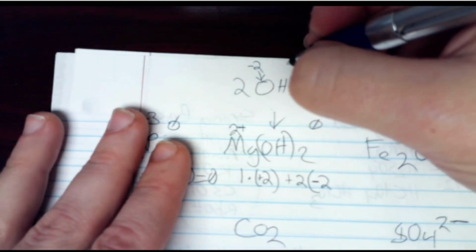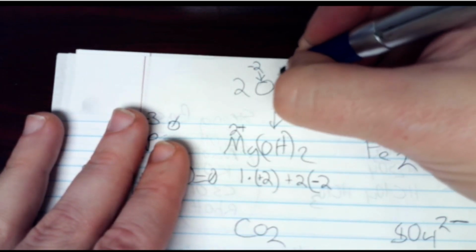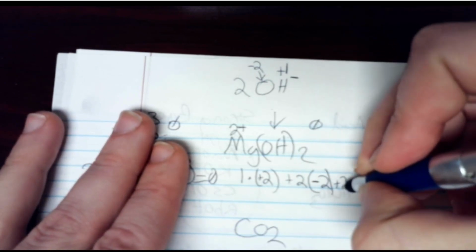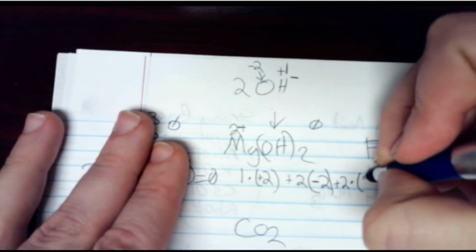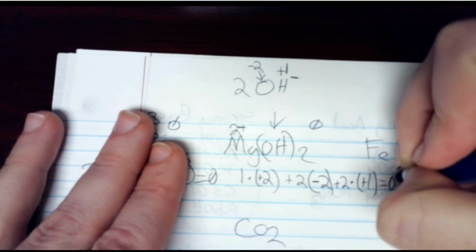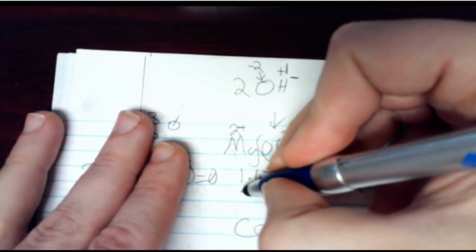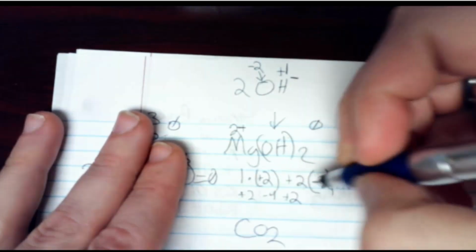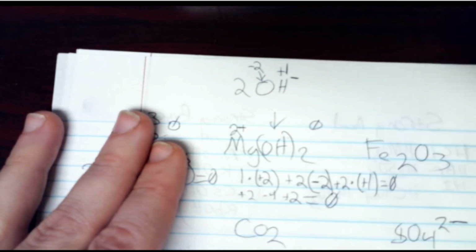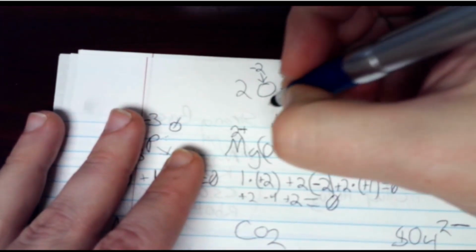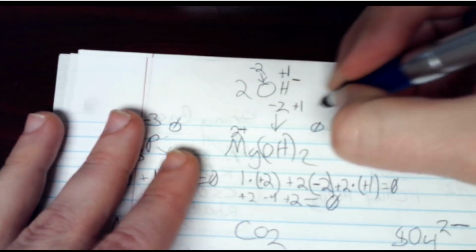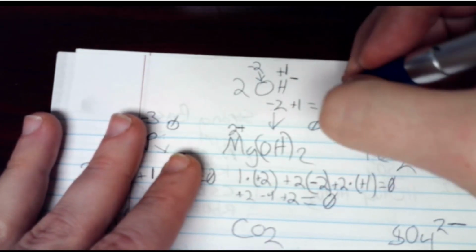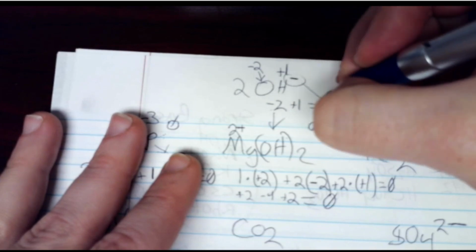Each hydrogen is almost always +1, and there's 2 of those as well. So +2 -4 +2 is equal to 0. -2 and +1 is equal to -1, which is the charge there.